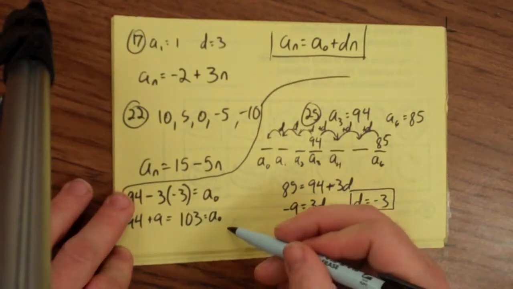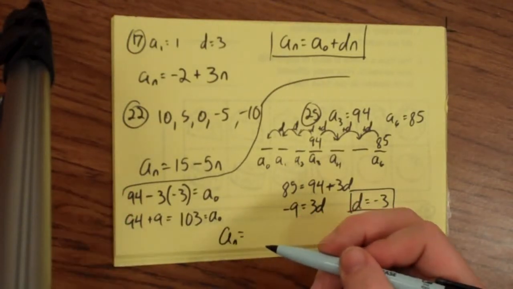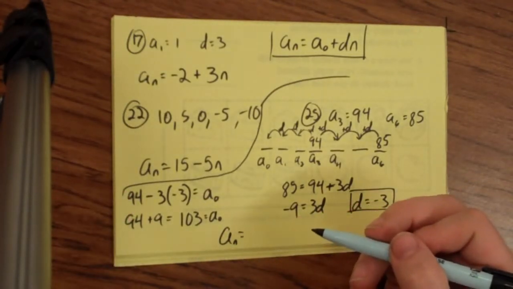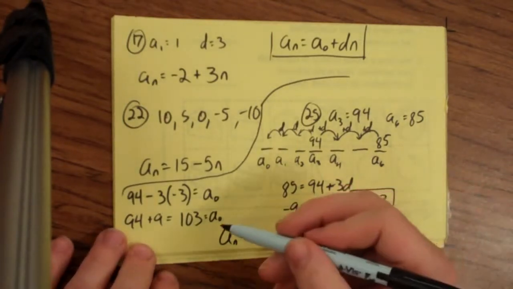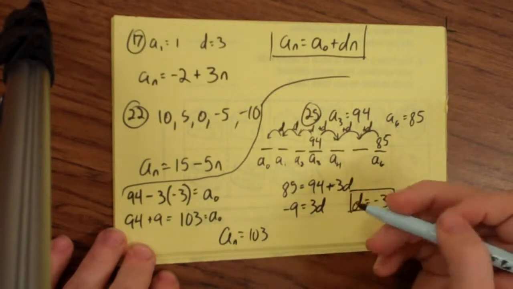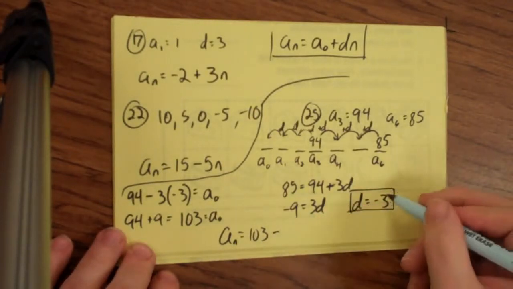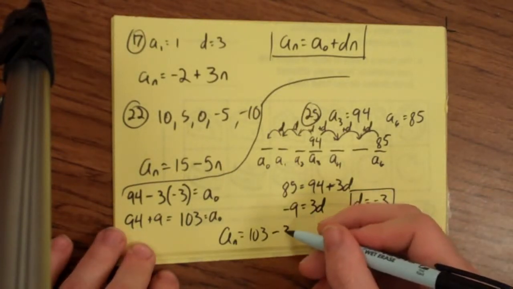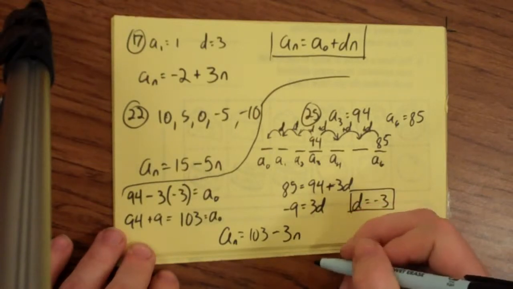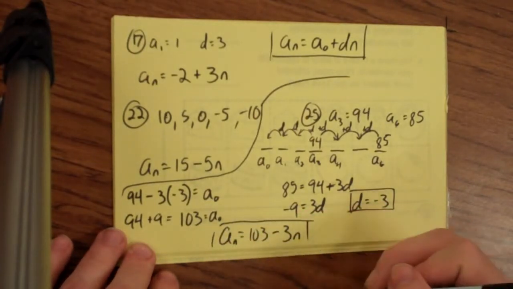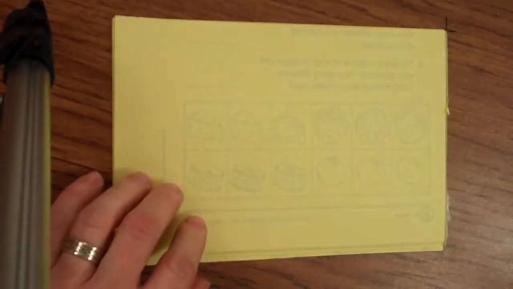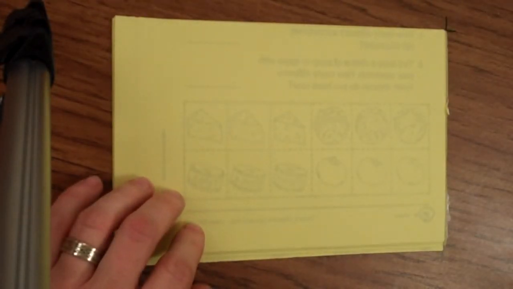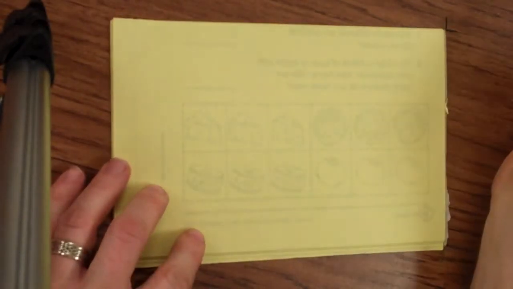So our formula then, a sub n, is equal to a sub 0, which is 103, plus d, so the minus is a negative, so minus 3 times n. So there's our formula for number 25. Let's go with number 35.